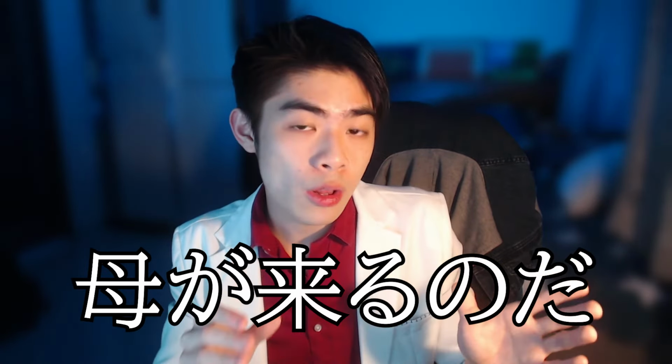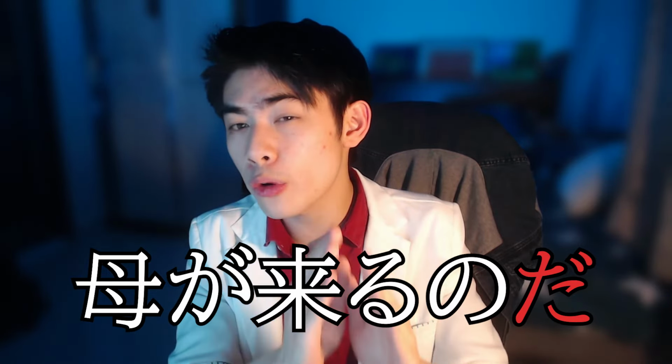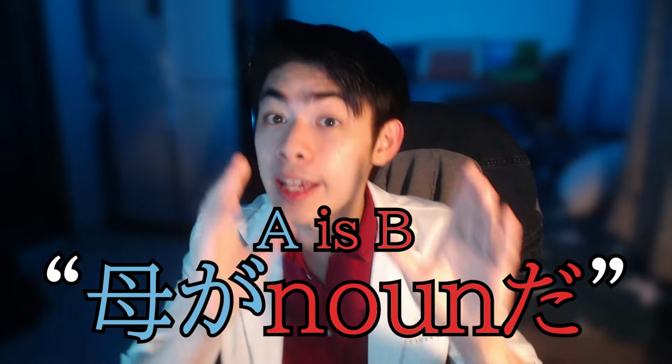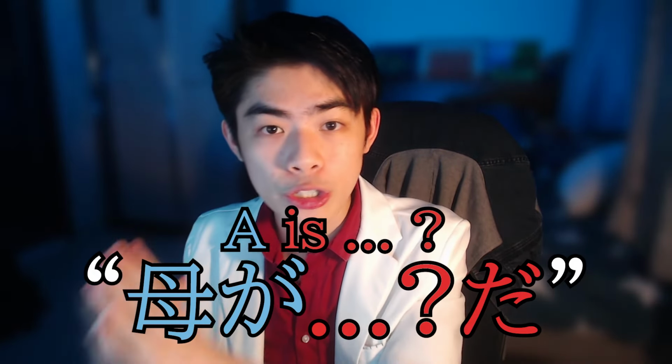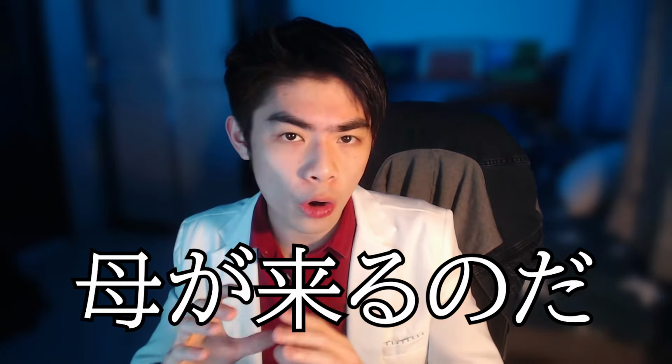Well, first of all, the sentence ender changes to a da, which means that this is no longer an A does B sentence, but instead an A is B sentence. And this sentence is not complete unless we can attach a noun to the copula. So what is the noun? What is the B car in our sentence?